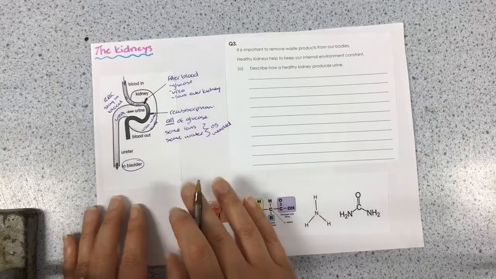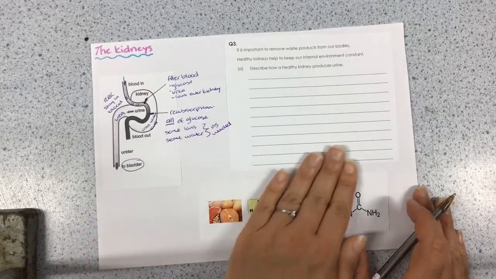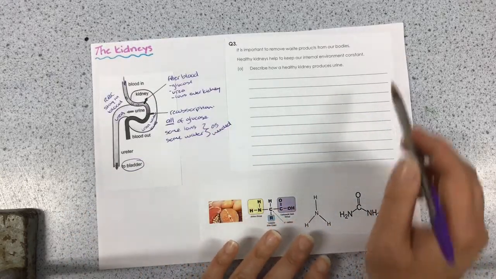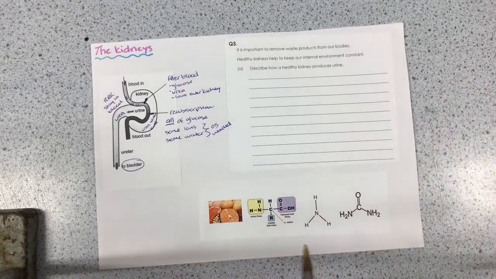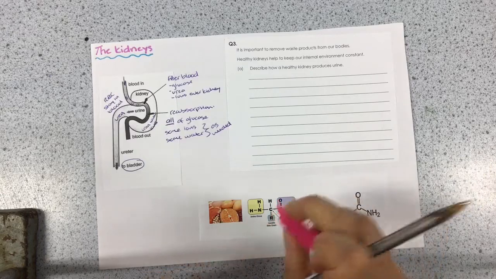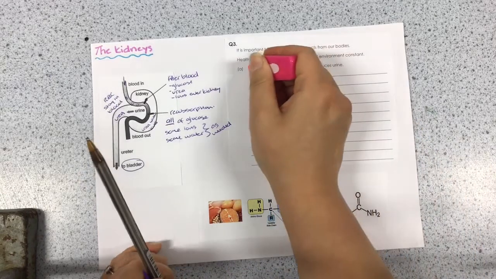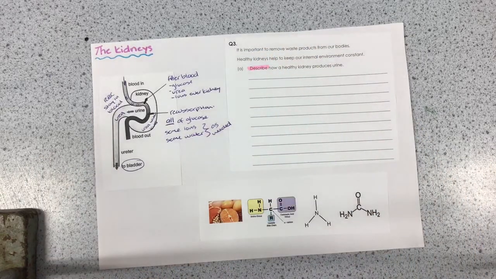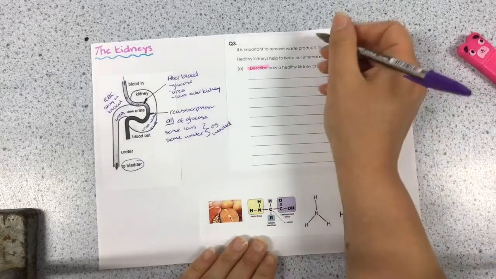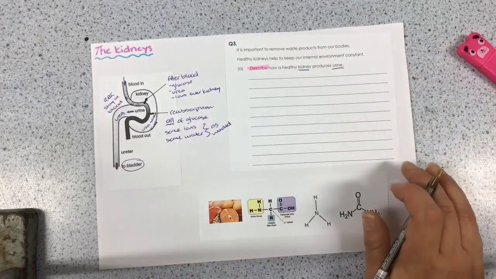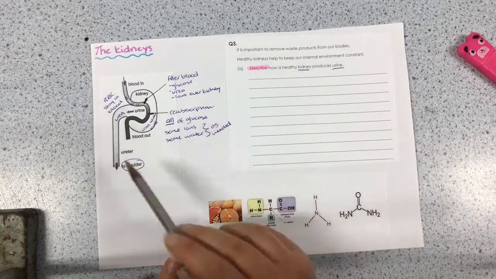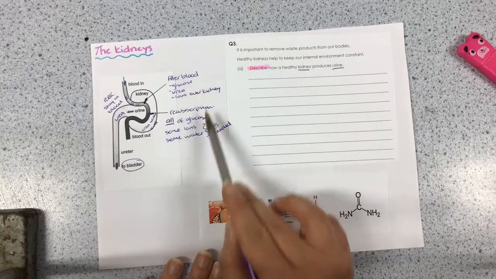So those are the stages of filtration, reabsorption, and urine production in the kidney. Exam question wise: describe how a healthy kidney produces urine. If we're doing it like we should, we hug our question, so highlight and underline. It was a 5-mark question, you should glance at it, I've cut it off, so I'm not going to write it all out again. I'm going to go through what is the important part.